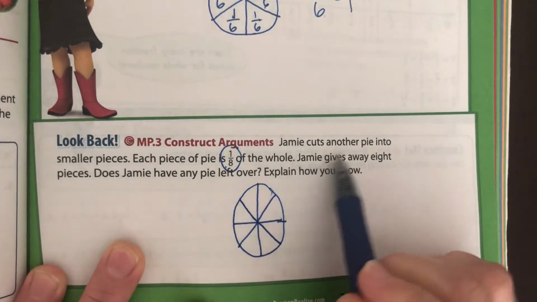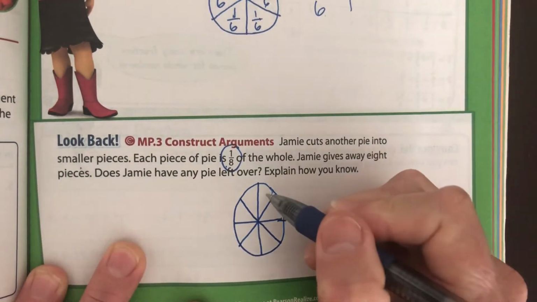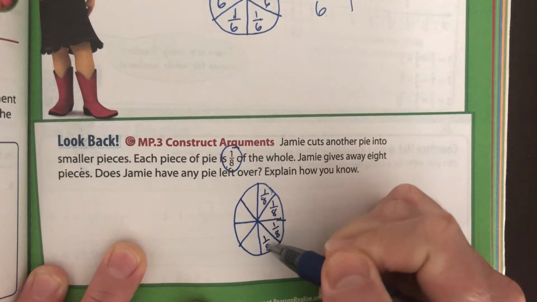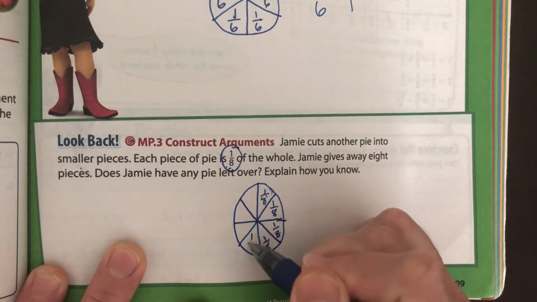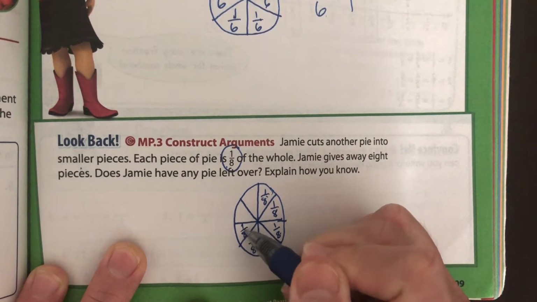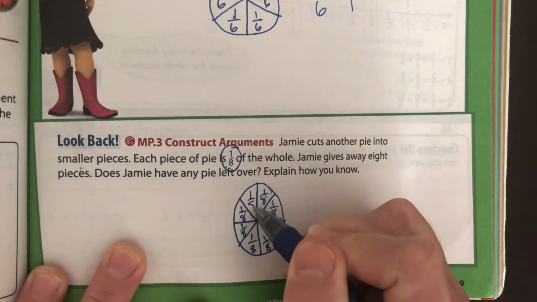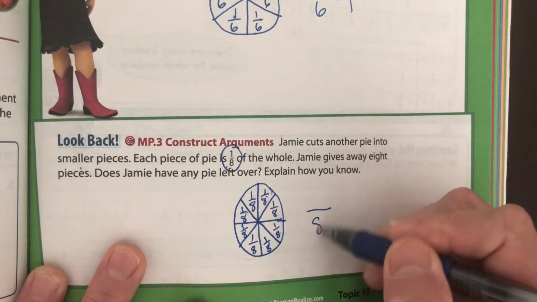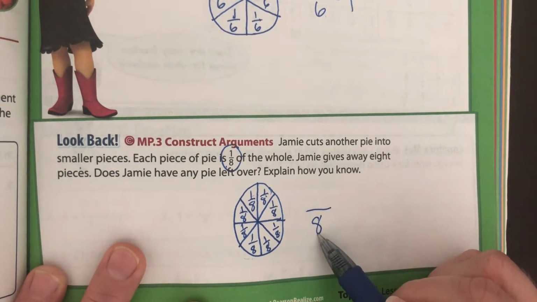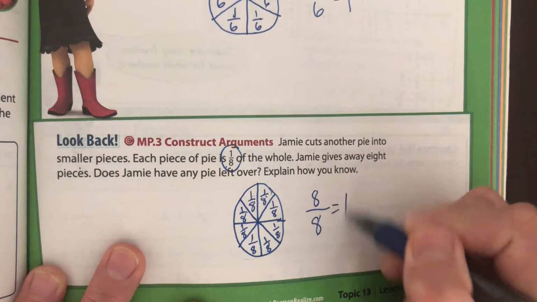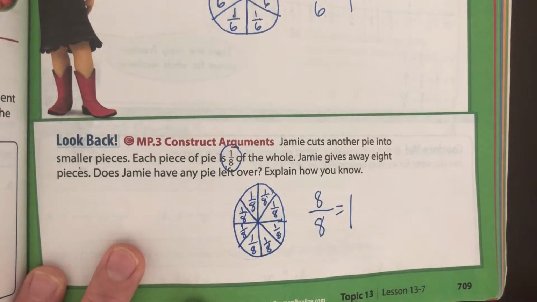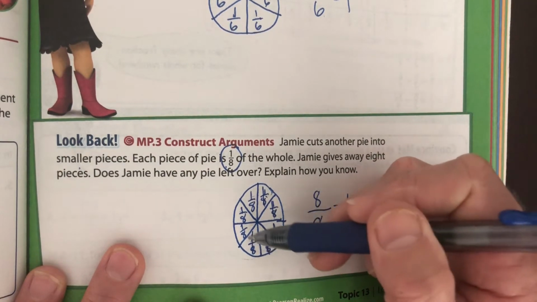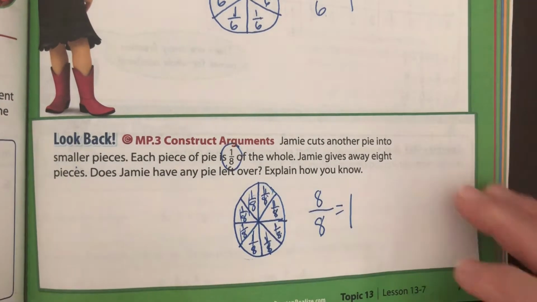Okay, and let's see how many she cuts into. Each piece is 1/8. That makes sense. So 1/8, 2/8, 3/8, 4/8, 5/8, 6/8, 7/8, and 8/8. She gives away 8 pieces. So there's 8 pieces total, and she gives away 8, which means she gave away 1 whole pie. She gave away, is there anything left over? No, she gave away 1, 2, 3, 4, 5, 6, 7, 8. She gave away the whole thing, okay?